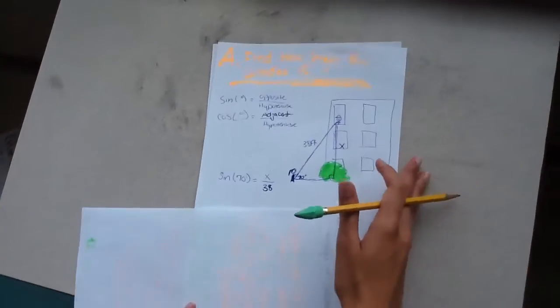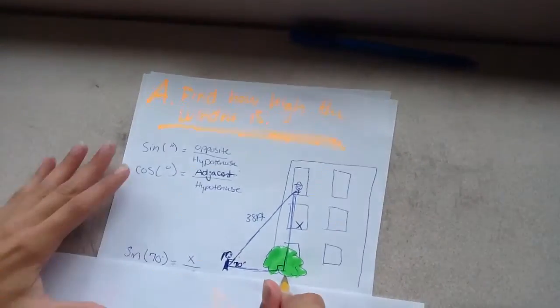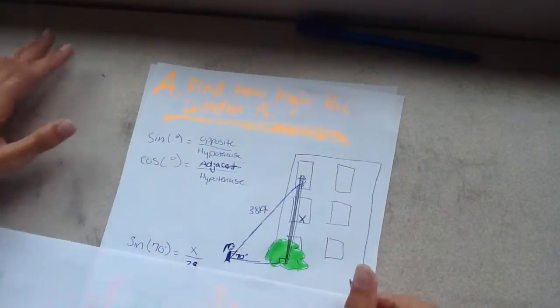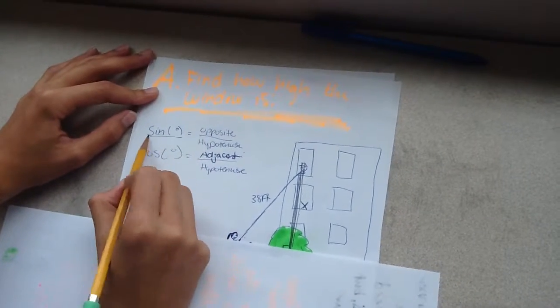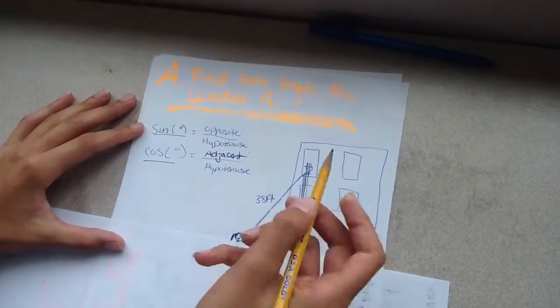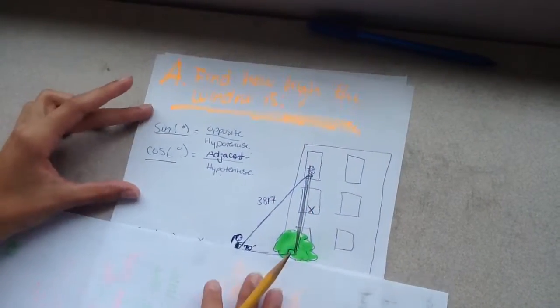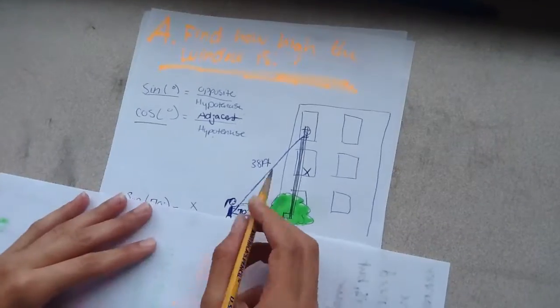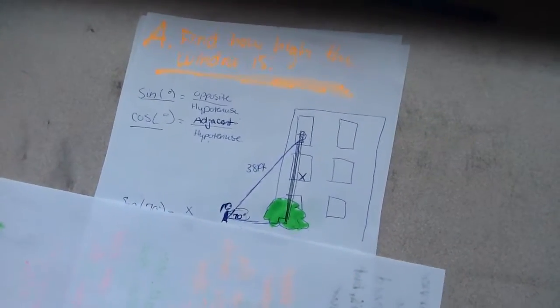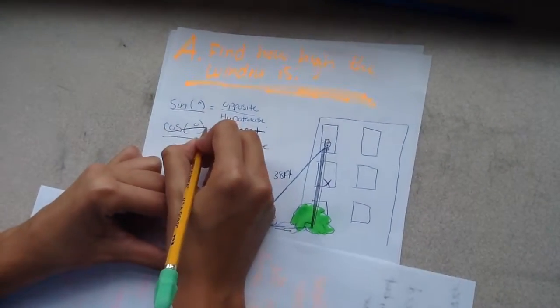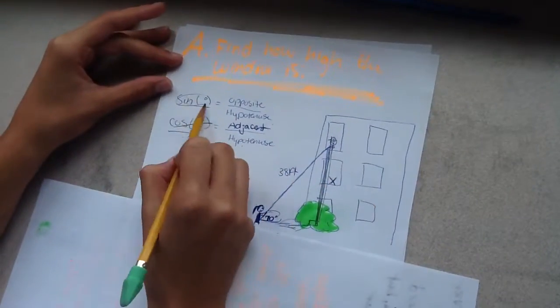Okay, so for A, you have to find how high the window is. So you're going to have to go off of this length. Like we said before, for sine, it's opposite over hypotenuse, and for cosine, it's adjacent over hypotenuse. Whenever you use these equations, you always have to use an angle. In this problem, we have a 70-degree elevation, so this is going to be a factor. Based off of that, we can't use the adjacent because we don't have that angle. So we can't use cosine, which leaves us using the sine.